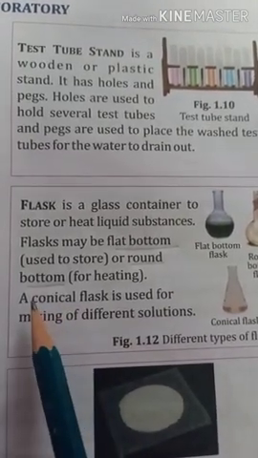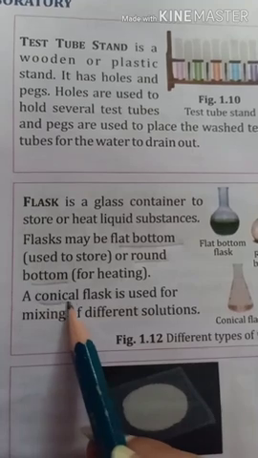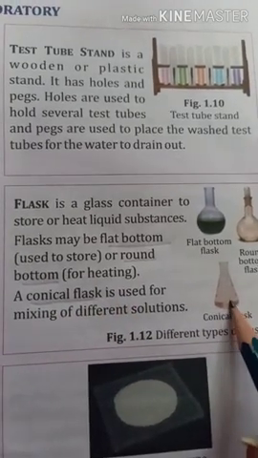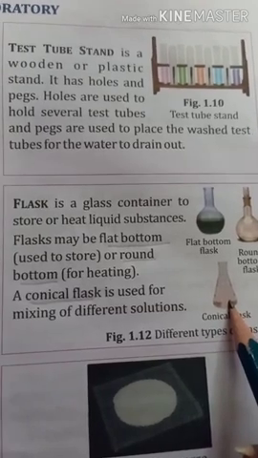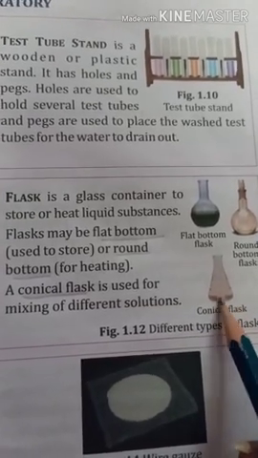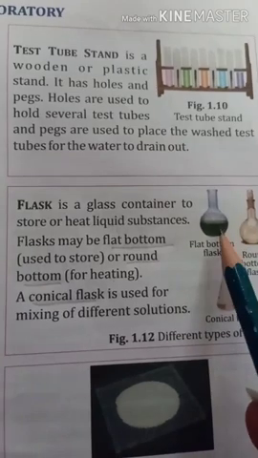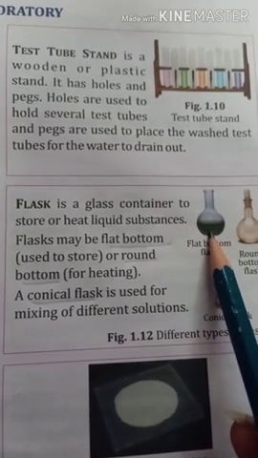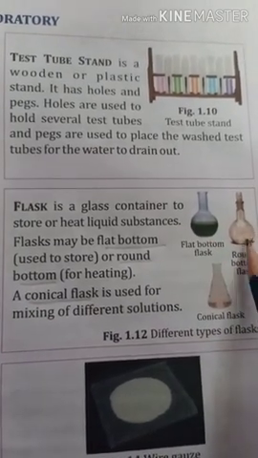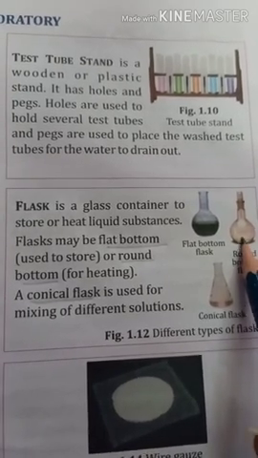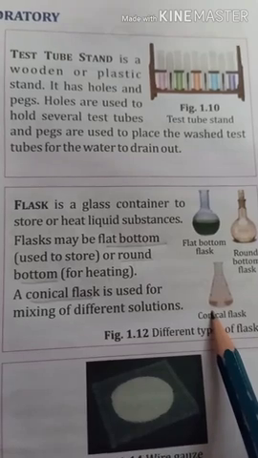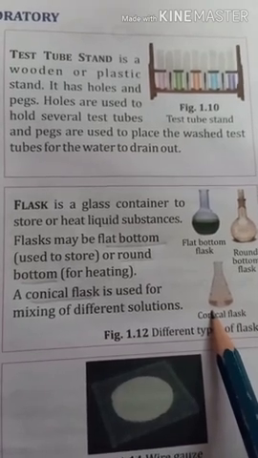Another type of flask we have is a conical flask. This flask is known as a conical flask and is used for mixing of different solutions. Conical flask is used for mixing different solutions.